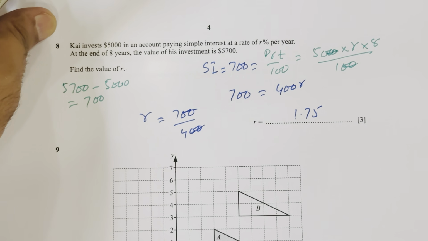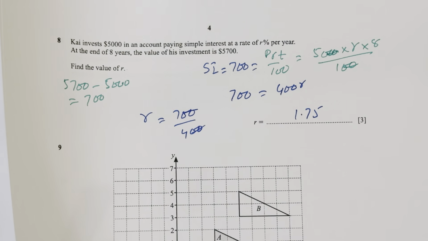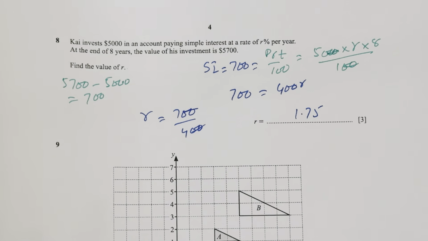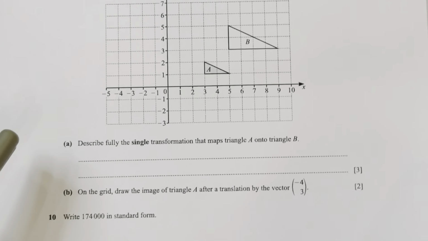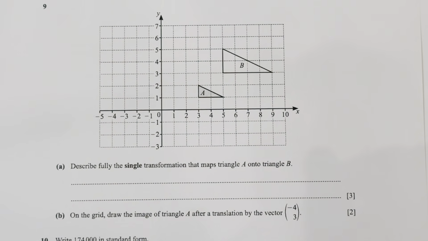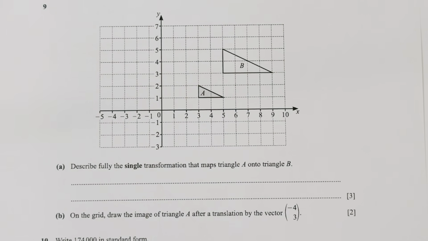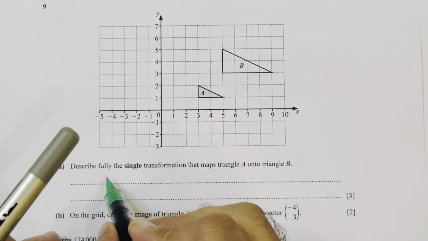Moving to question number 9. Question number 9 is from the topic of transformation. Now you can see the question. Describe fully the single transformation that maps triangle A onto triangle B. First, we know that triangle A is small and triangle B is bigger, so it means that it should be enlargement.